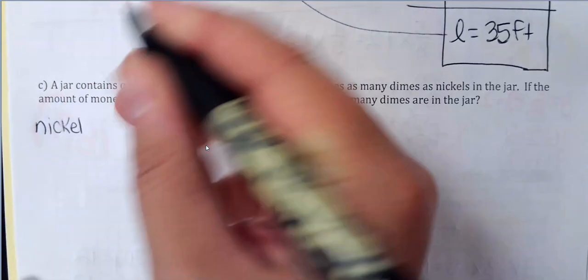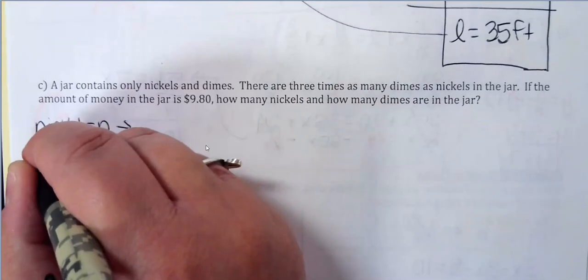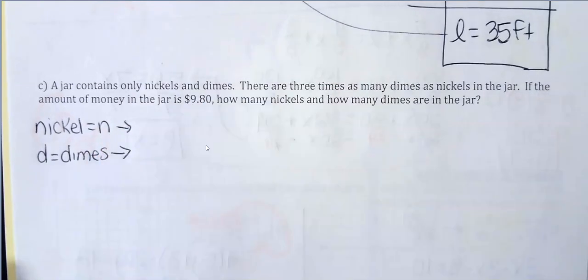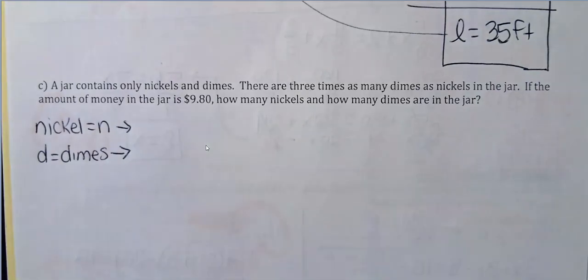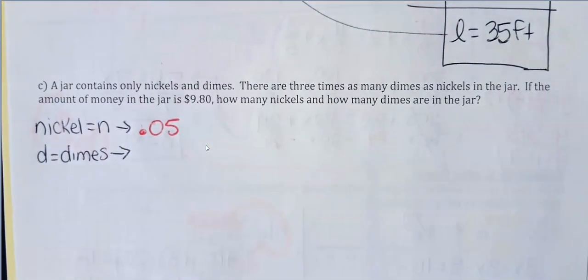All right, so I'm just going to use N for a nickel, and I'm going to use D for a dime. How many nickels and how many dimes I have. My question to you is, how much is a nickel worth? 5 cents. Okay, how do you write 5 cents? 0.05. Okay, somebody always writes 0.5, which is really, 0.5 would be 50 cents. And I have some 50-cent pieces at home, but I don't think they make them anymore. So 0.05. Just be really careful with that because that could really mess your problem up.